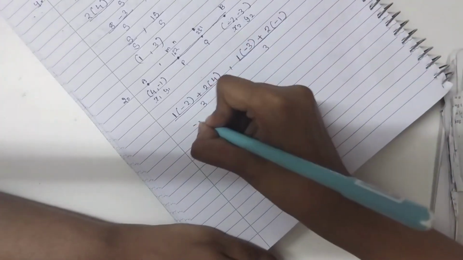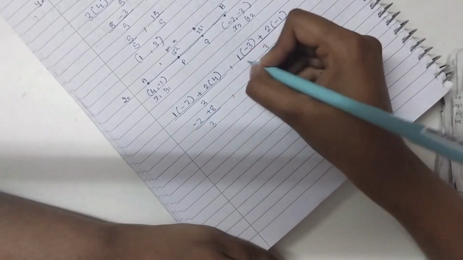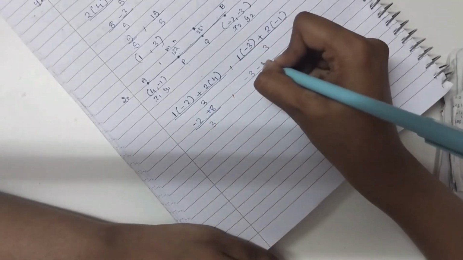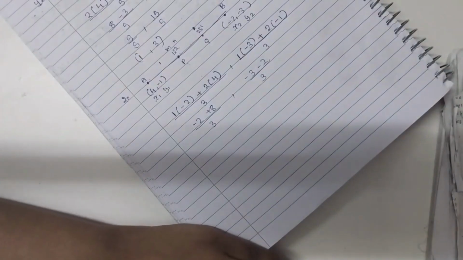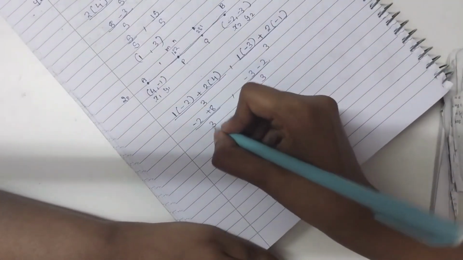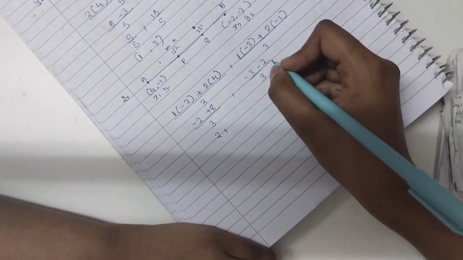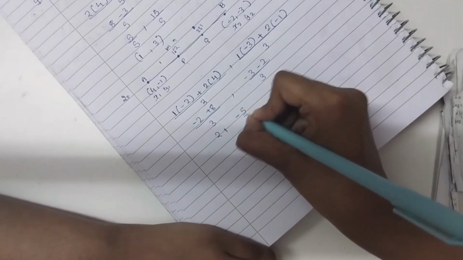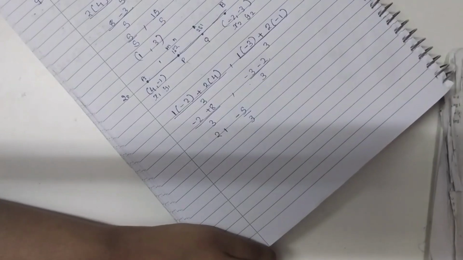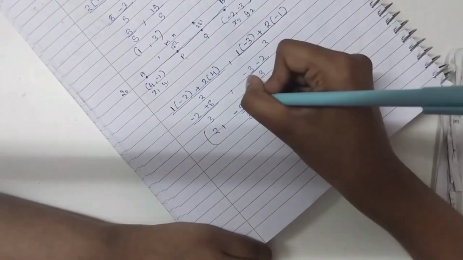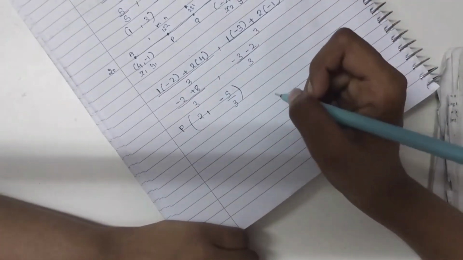So 1 times negative 2 is negative 2, 4 2s are 8, by 3, comma, negative 3 minus 2 over 3. So 8 minus 2 would give us 6 by 3, 6 by 3 is 2, and negative 3 minus 2 would give us negative 5 over 3. So the coordinates of P would be 2 comma negative 5 over 3.